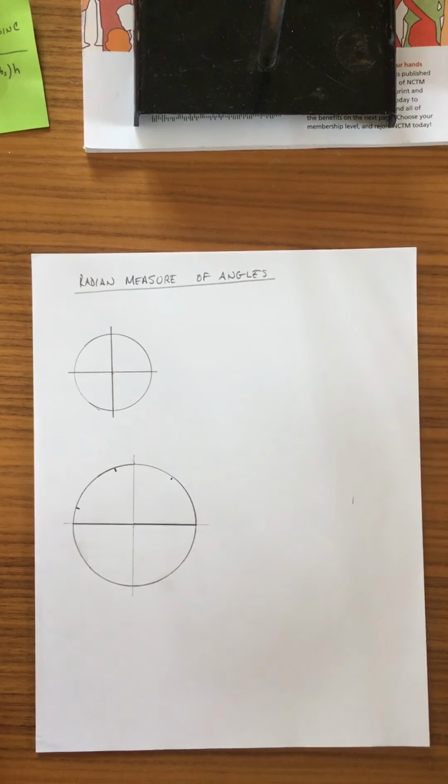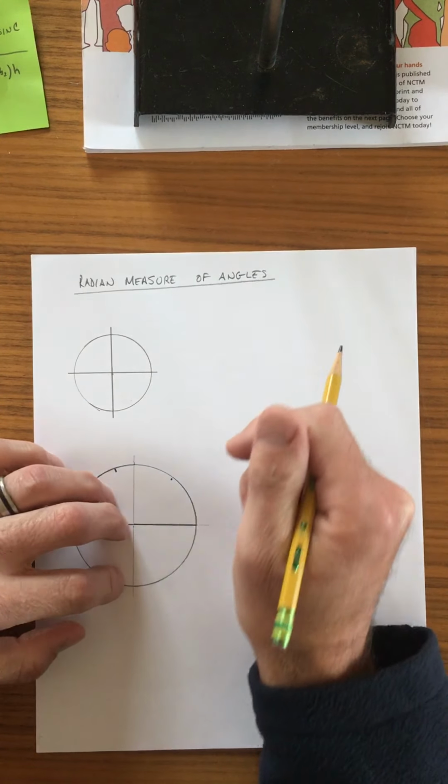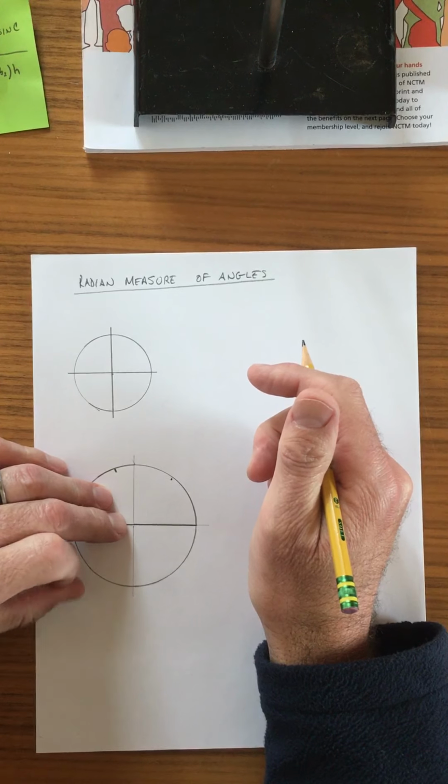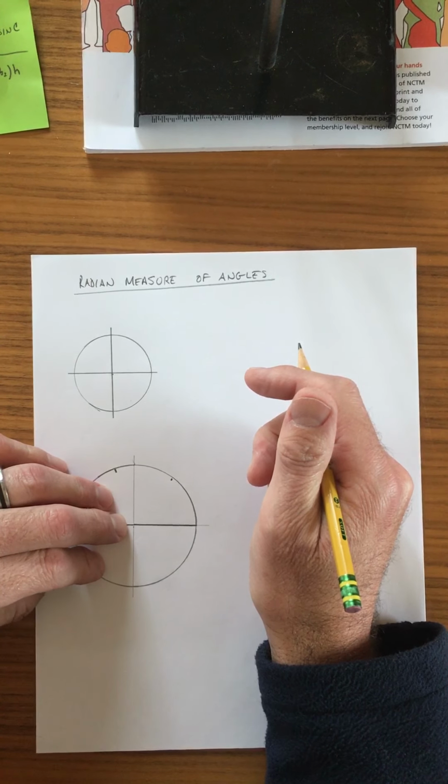Now normally we measure angles in degrees, that's what we're used to doing. But there's another way to measure them, and it's called a radian, and I'd like to show you how that works.